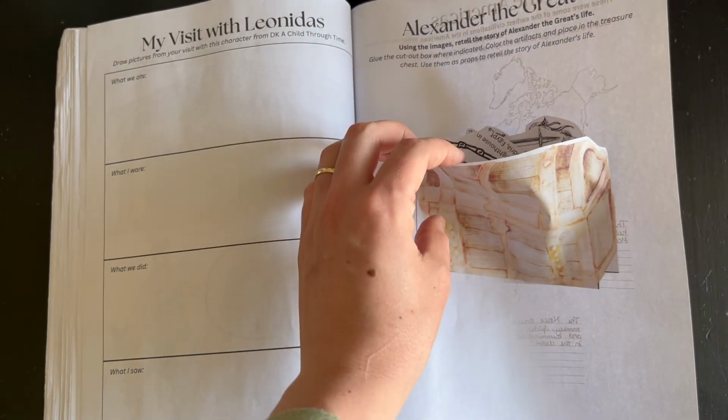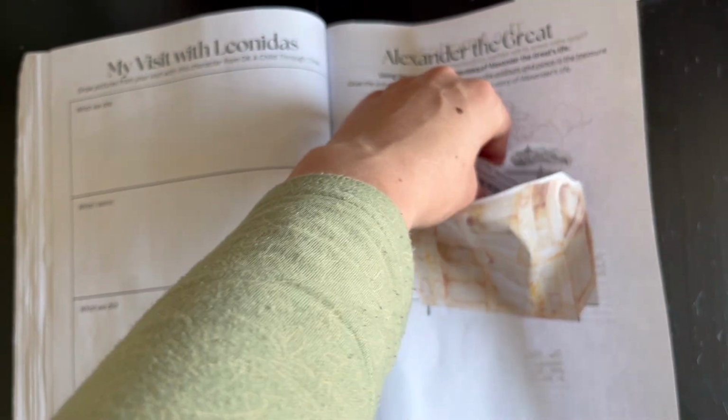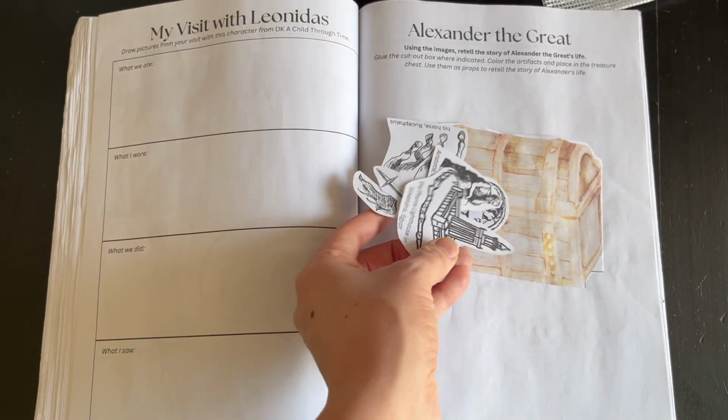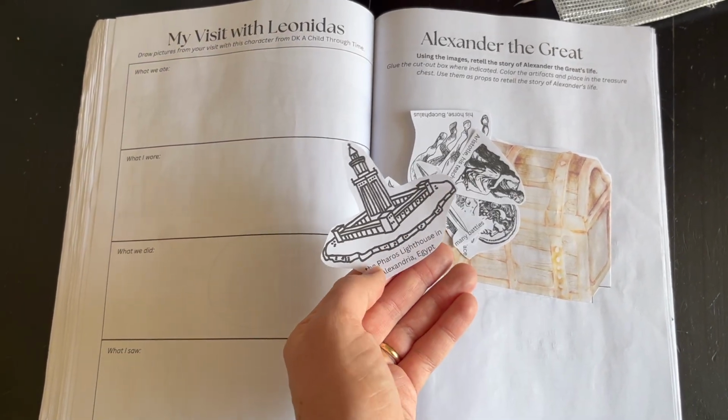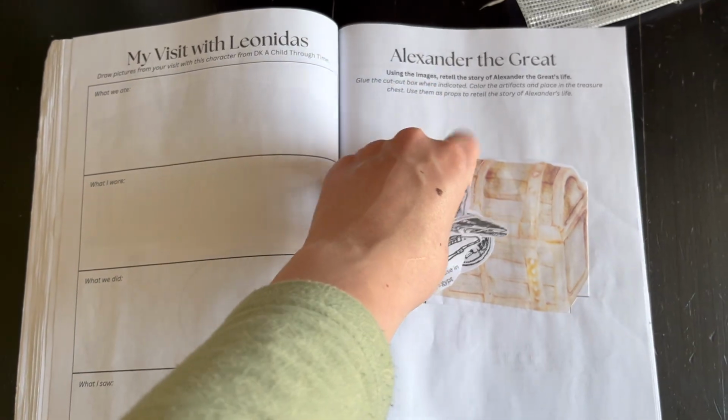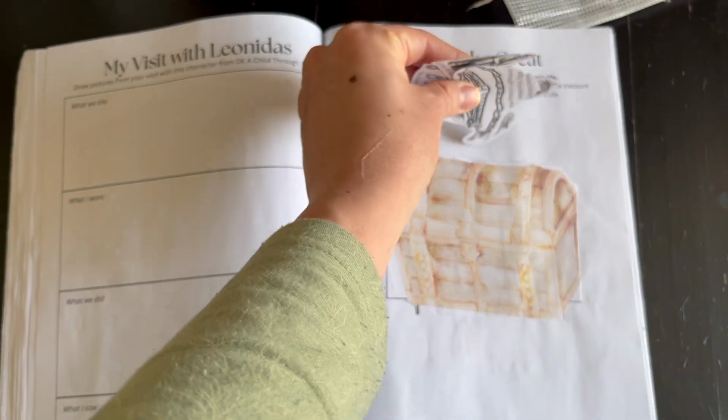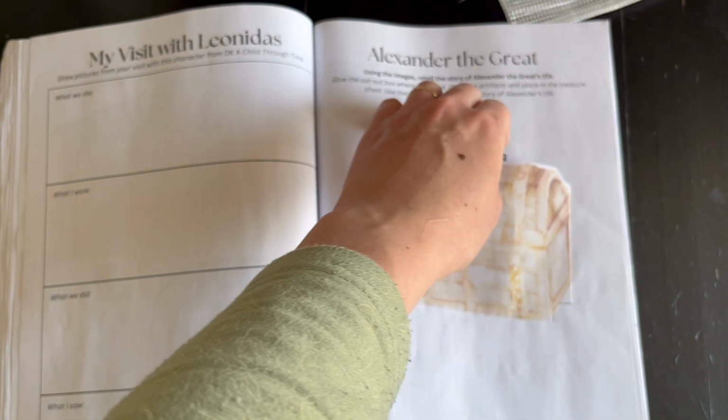Okay, Alexander the Great. This was fun. My kids really liked learning about Alexander, but here are some pieces of his life, and then we just pull them out and my kids can tell me again what happened in his life and why those were important pieces of his life.